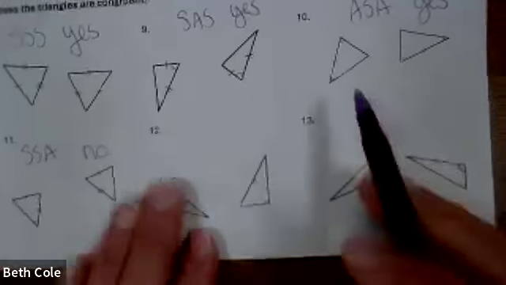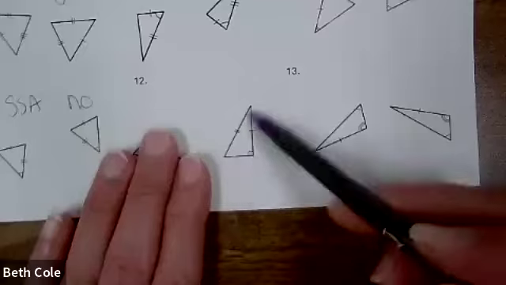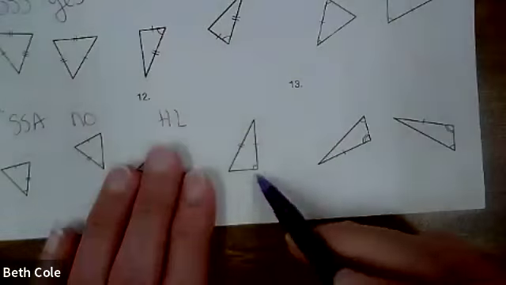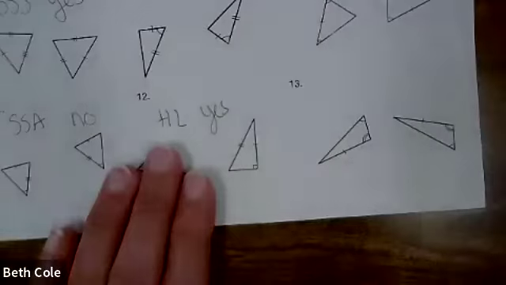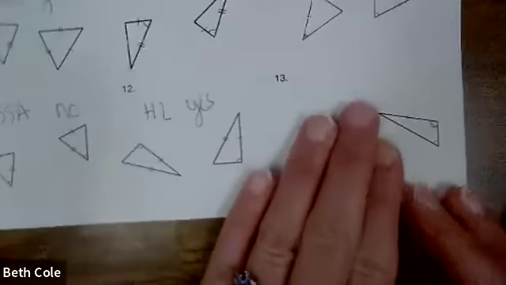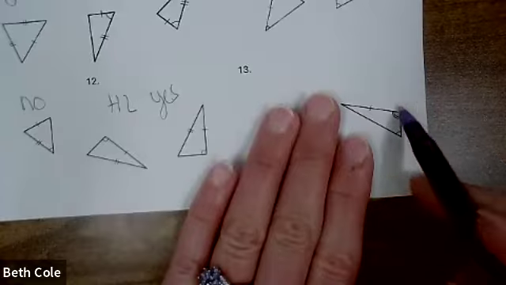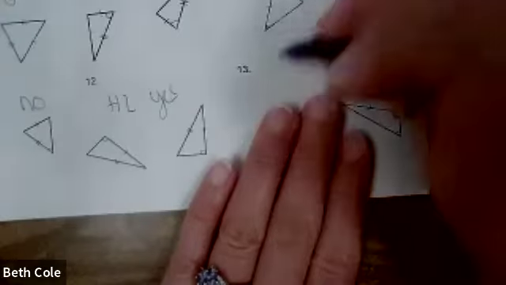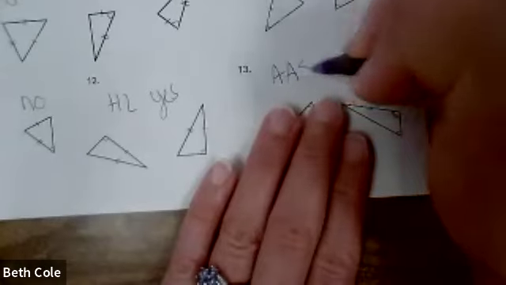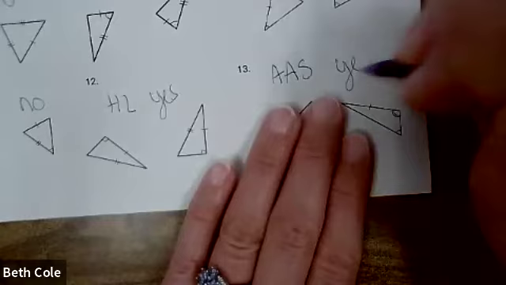How about this one? It is a right angle. Good. You have the hypotenuse and you have one other side, which is called a leg. Hypotenuse leg. That's only for right triangles, and that one does work. And then this one, again, only look at one triangle. You have 2 angles and a side. Is the side in between them? No. So it is angle, angle, side. The side is not in the middle. So you just don't put the S in the middle. And that one also works.